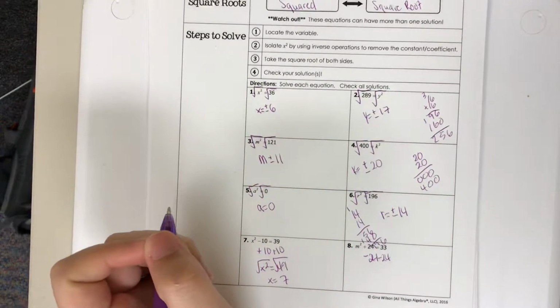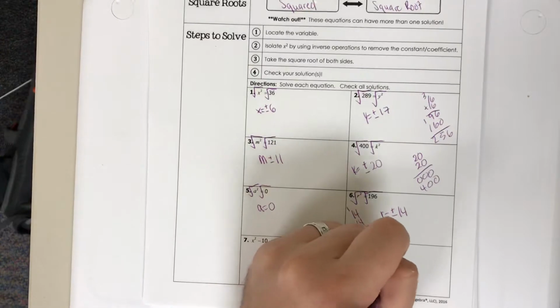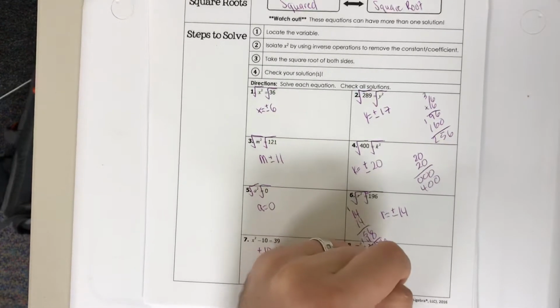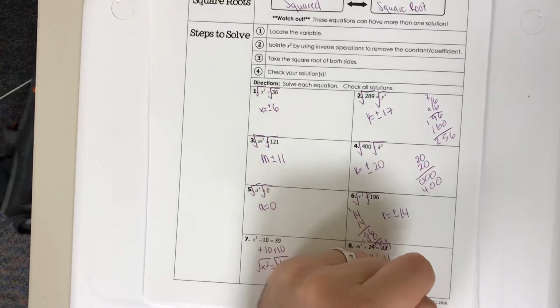And then over here, you're going to just take away 24. The difference between 24 and 33 is 9. The square root of 9 is m equals positive or negative 3.